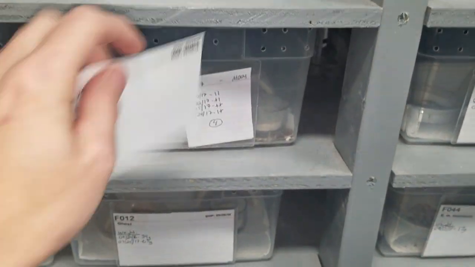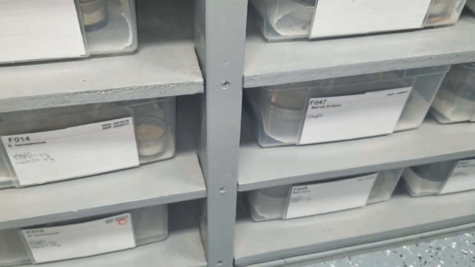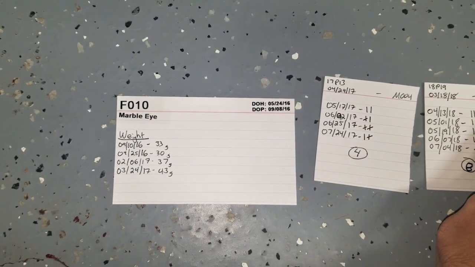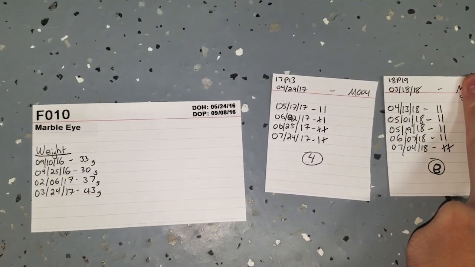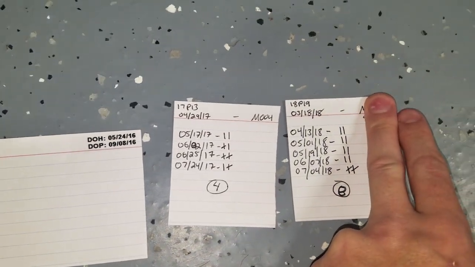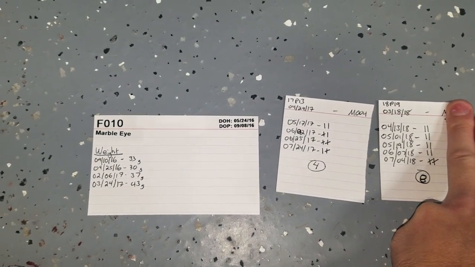For females, looking at F10, there are two things in here. Keep track of same stuff, but they each have a breeding card, and it will show the male they were bred to, their eggs, etc. And then that's transferred over to the digital files at the end of each breeding season, of course.